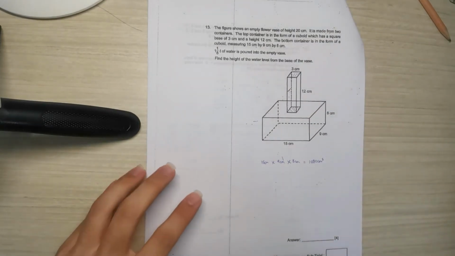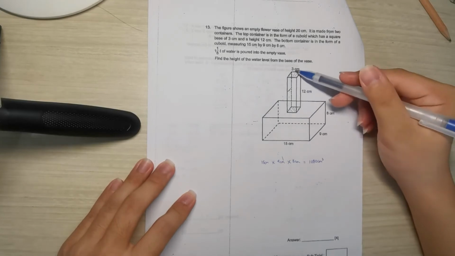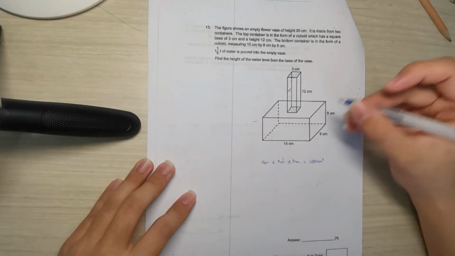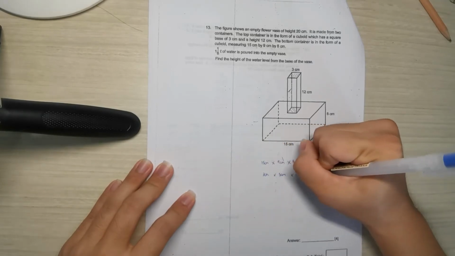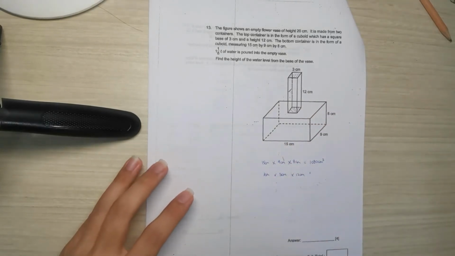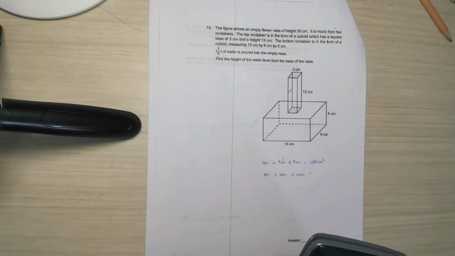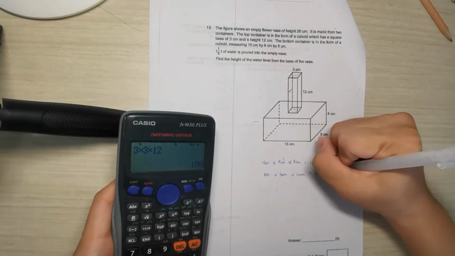Next, find the volume of the cuboid here. So it's 3 cm times 3 cm times 12 cm. So 3 times 3 is 9. 9 times 12 should give me 108 cm cube.